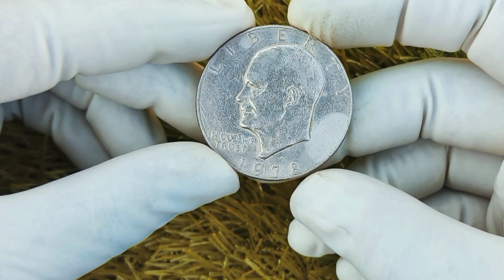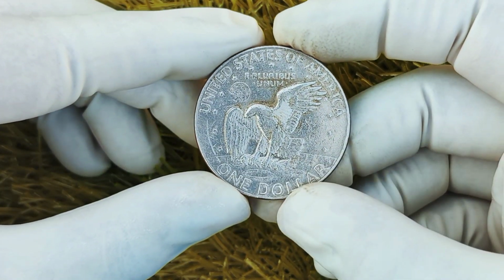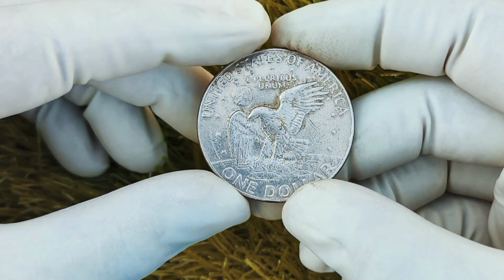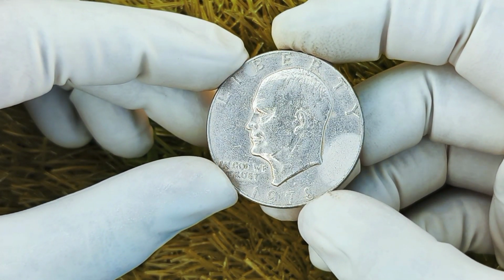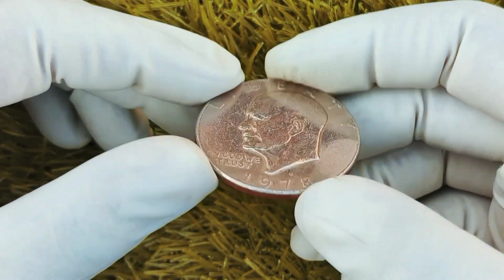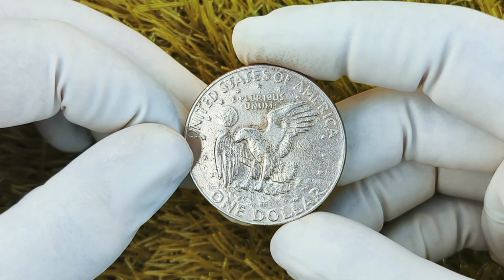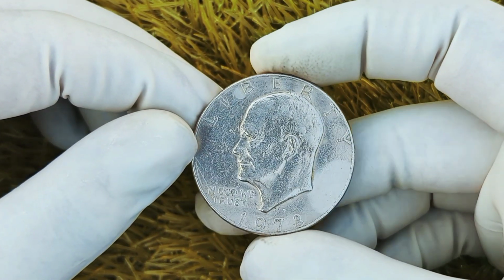Off-center strikes: coins that were struck slightly off-center, resulting in part of the design being missing or misaligned. Die cracks: small cracks in the dies can leave raised lines or marks on the coin's surface. Struck through errors: coins that were struck with foreign material on the die, leaving impressions of debris. These errors can add significant value depending on their severity and rarity.